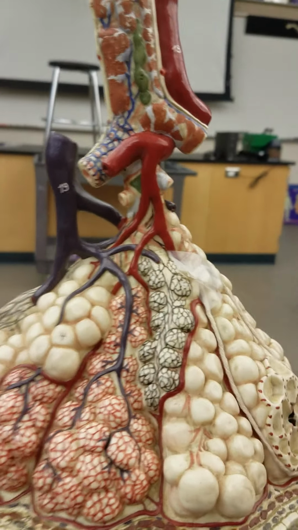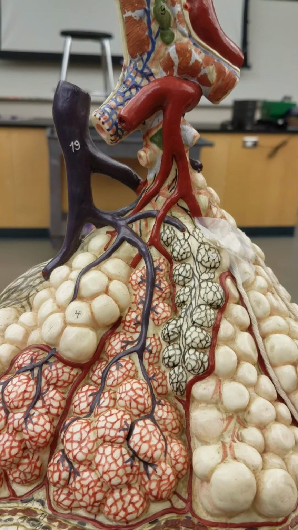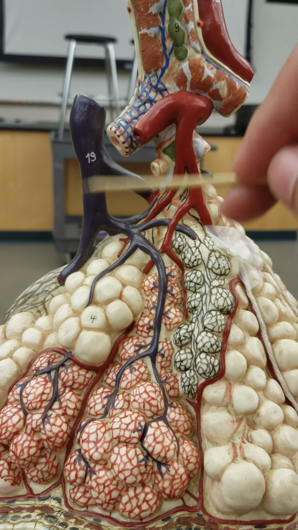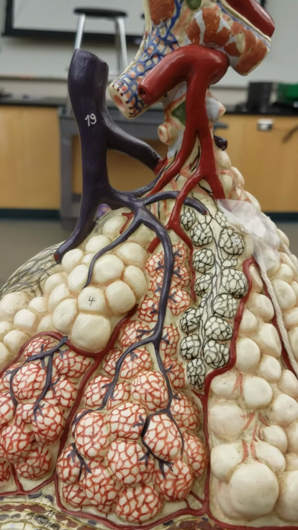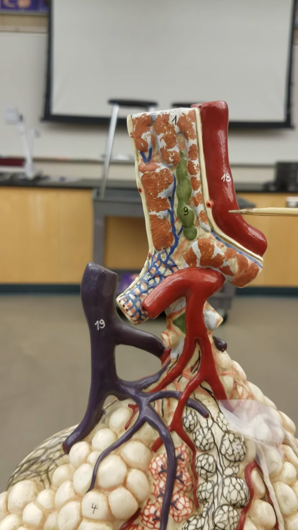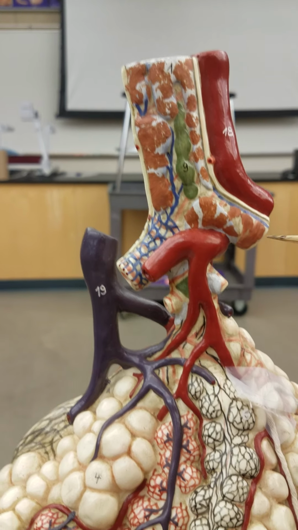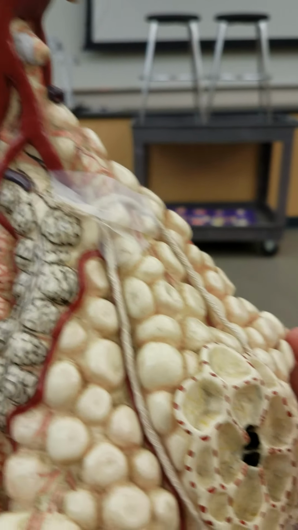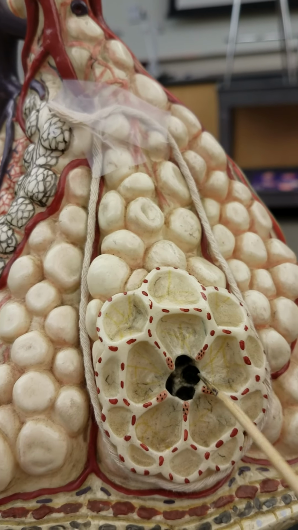where you can see the pulmonary artery and pulmonary vein branch. Here's the bronchial. There's that pulmonary vein branch. Then you have your terminal bronchioles, and then your respiratory bronchioles. And then here is going to be an opening to the alveolar duct.